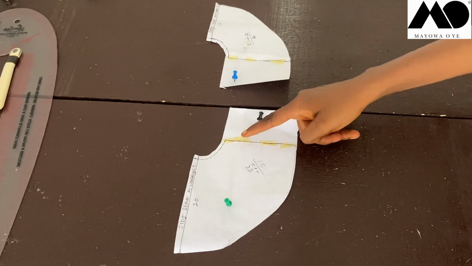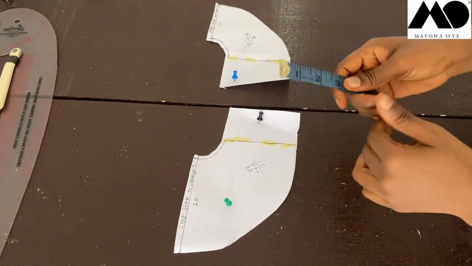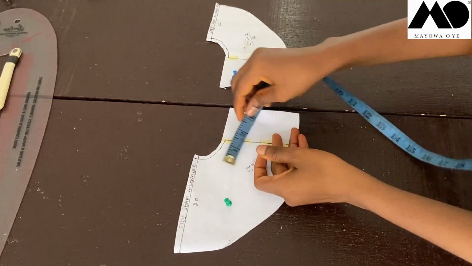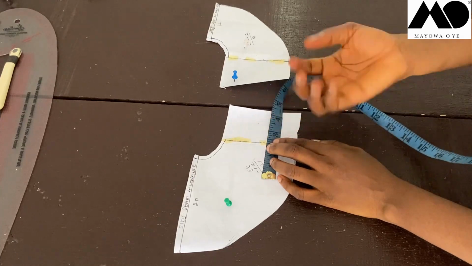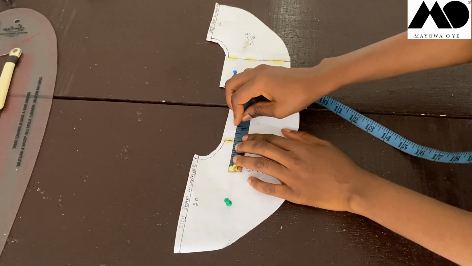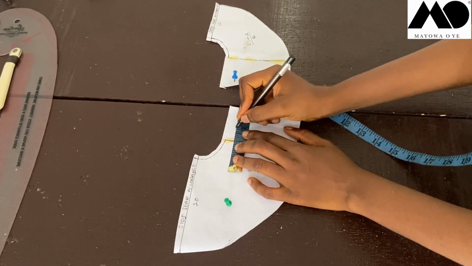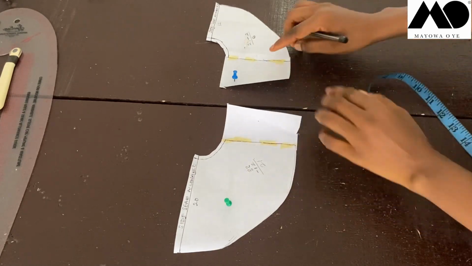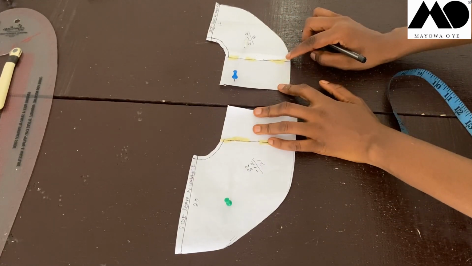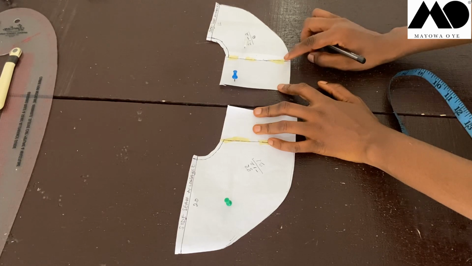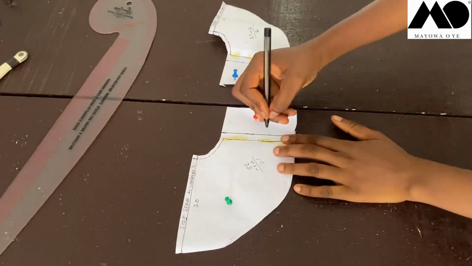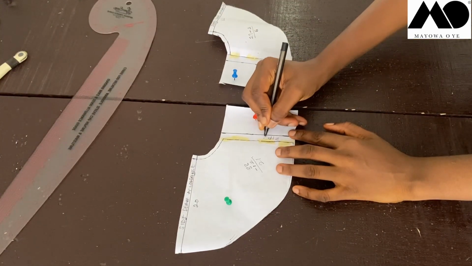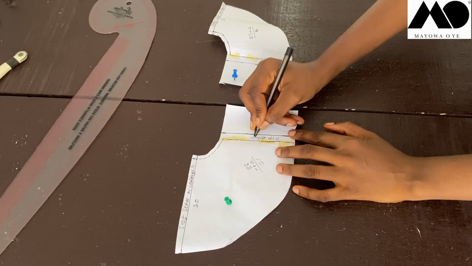So all I have to do now is to come to this midline here and measure your 1 inch zip allowance out. So I'm just going to measure 1 inch out from here, from here, from here, and I'll do the same also here. So yeah, that's that. This is my zip allowance drawn right here.